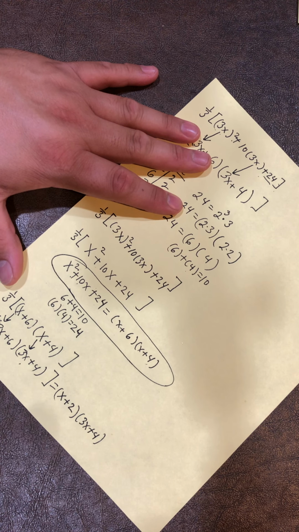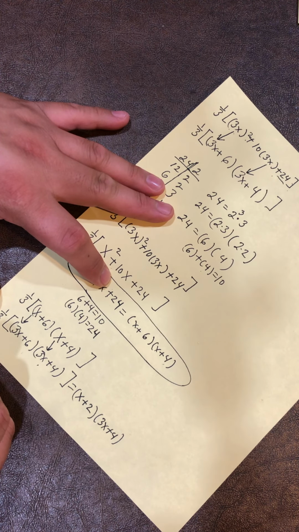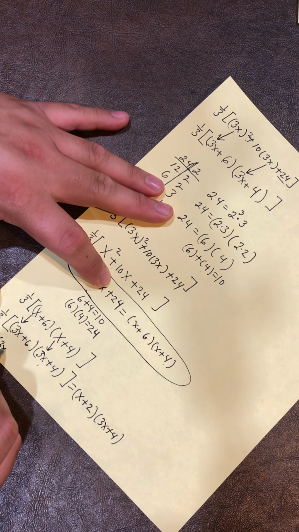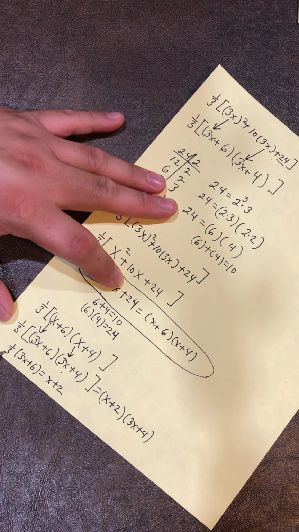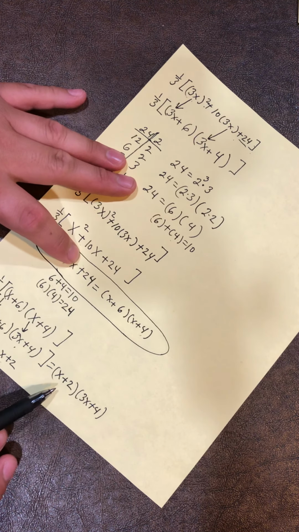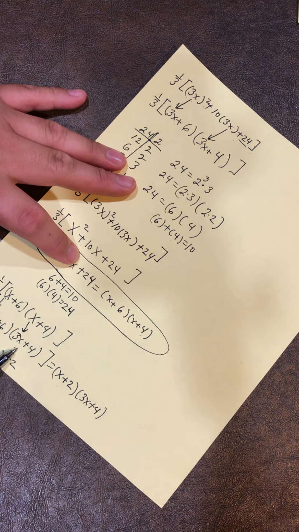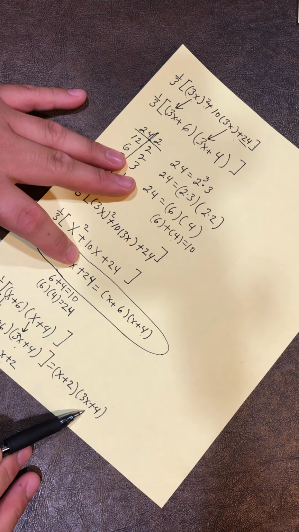You got that? So this is what happened. 1/3 multiplied by 3x plus 6 just became x plus 2. See, that operation became this operation. So that 3x plus 6 became x plus 2, which is that one, x plus 2. And this one, nothing happened to it, so we kept it.